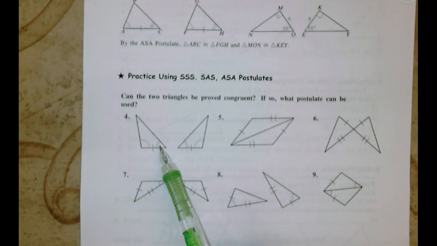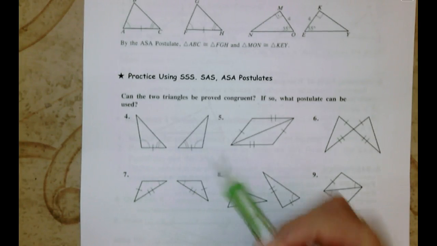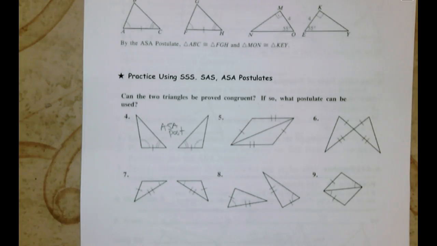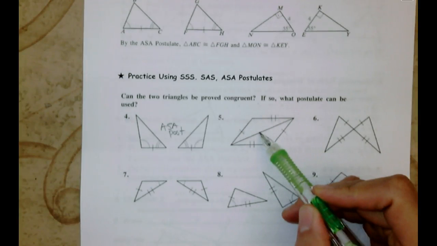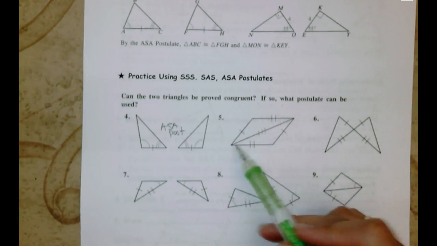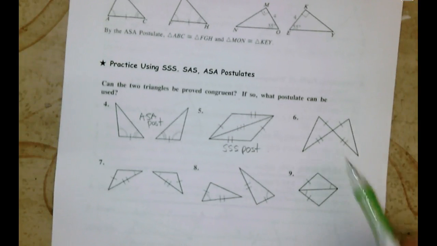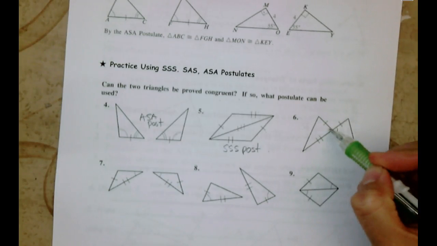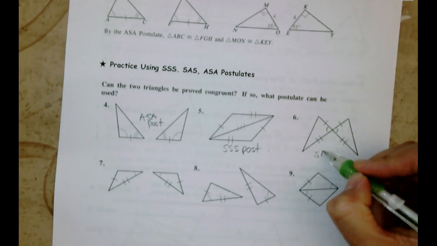Okay, all right, welcome back. So this one, these two are congruent, and these two are congruent, and then the side is in between. So this one is the angle side angle postulate. Okay, this one, these sides are congruent, and these sides are congruent, and this side is shared, right? So the three sides are congruent. So this is the side side side postulate. So look at this one. These two sides are congruent, these two sides are congruent, and these angles are congruent by the vertical angle theorem. That's side, angle, side. So this is the side angle side postulate.